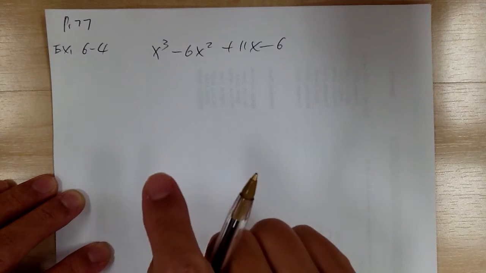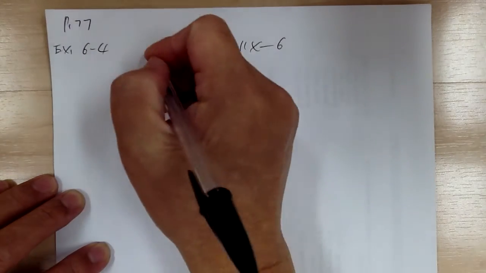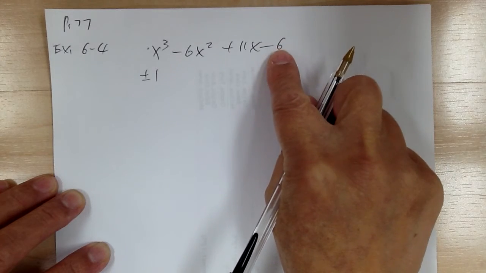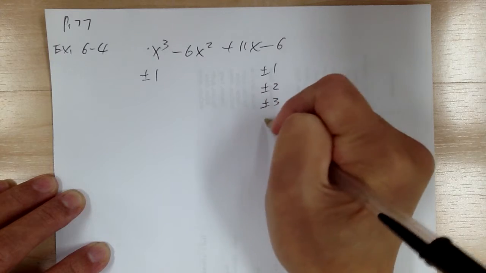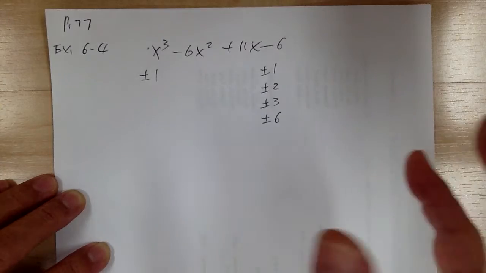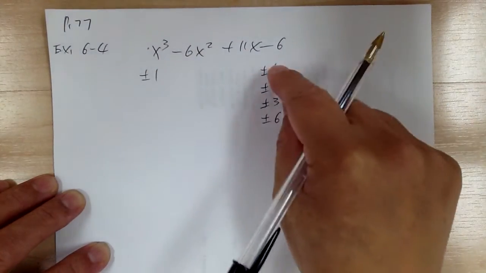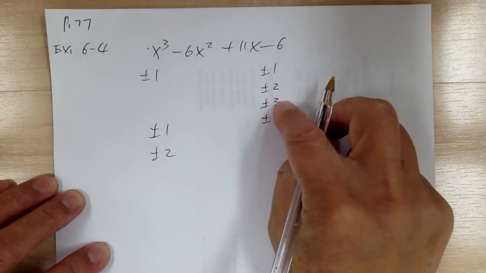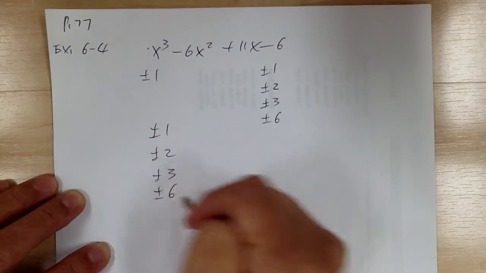The rational root theorem says that first you find the factors of the coefficients. The leading coefficient is 1, so its factor is plus or minus 1. The factors of negative 6 are plus or minus 1, plus or minus 2, plus or minus 3, plus or minus 6. The possible candidates for the rational roots are the ratio of these over those: plus or minus 1, plus or minus 2, plus or minus 3, plus or minus 6.